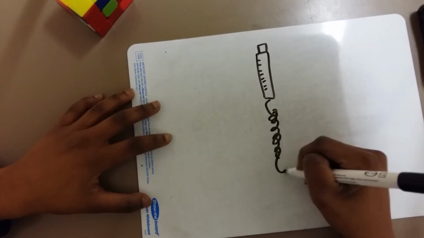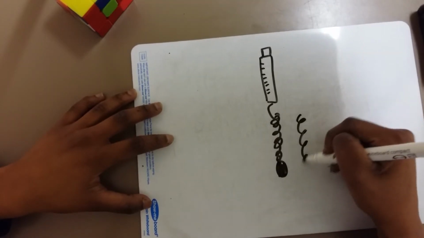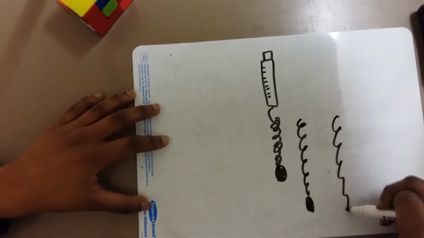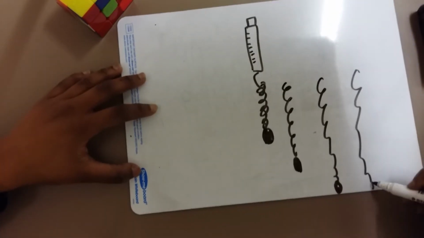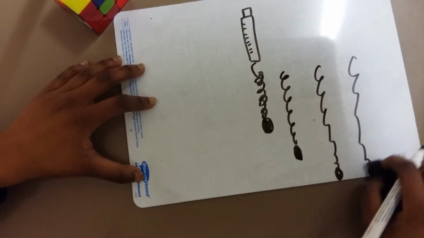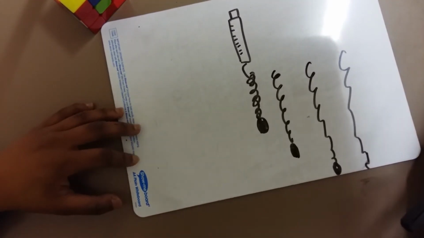Then add some weights, let's say 5 grams worth of weights. Then measure the new length. And then do it again. And again. Until, well, it'll be off the page, wouldn't it? It'll be off the whiteboard, rather. Something like that.